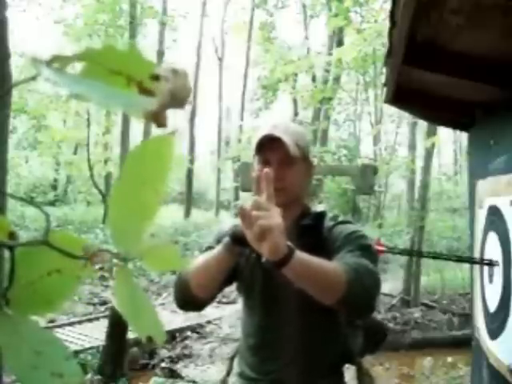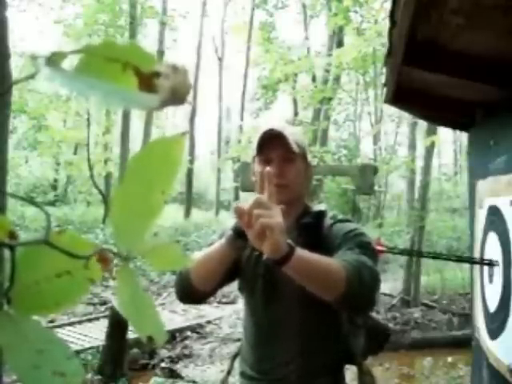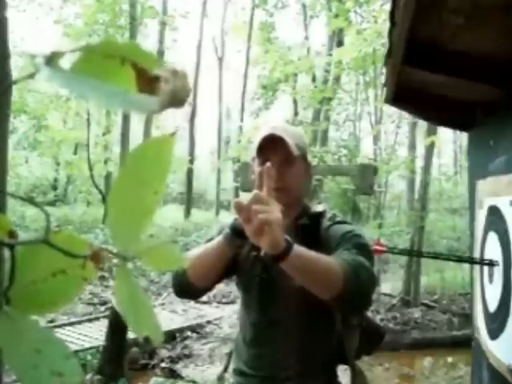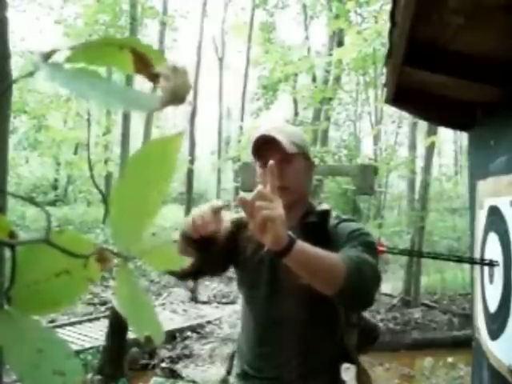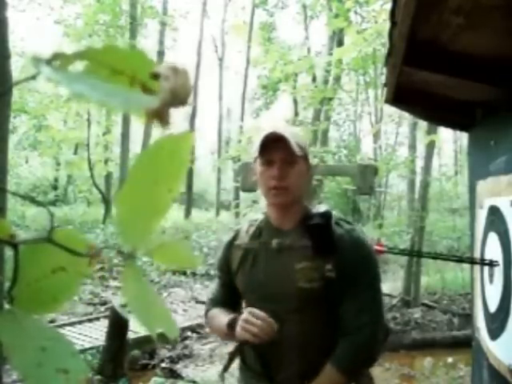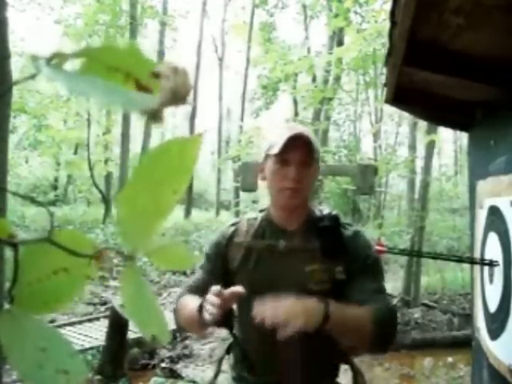Same with up in your elevation. If I move my front sight up, I have to lower my front sights to keep it in line, and that's going to lower my impact. That lowers my arrow. So you're going to move it opposite the way you want to go, both elevation and windage.